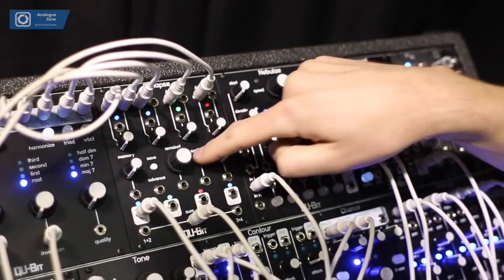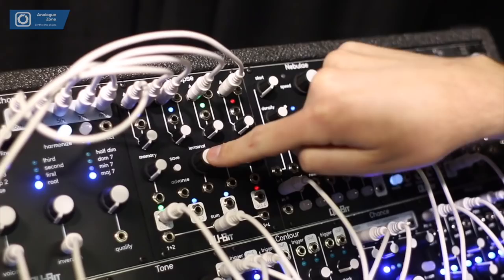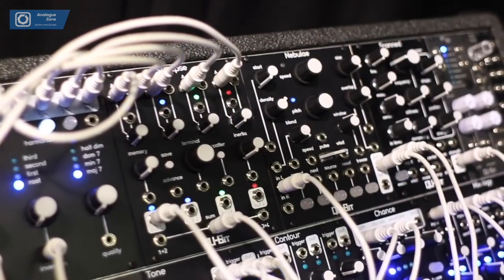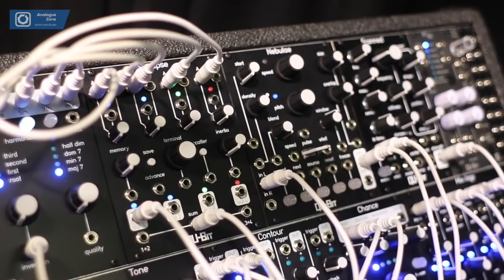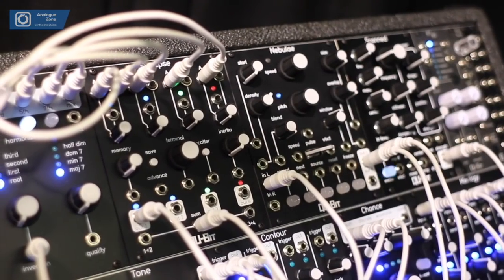If you ever get to a place that you don't really like where the outputs are going, you want to reset it, you just click the terminal encoder, everything goes back to normal. You'll see all the LEDs match their inputs. All those controls have CV.